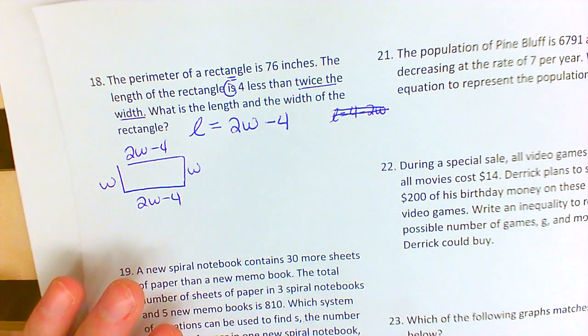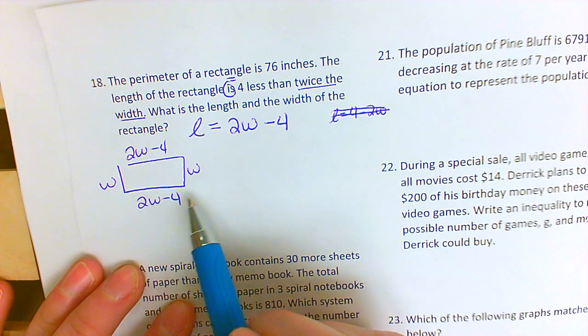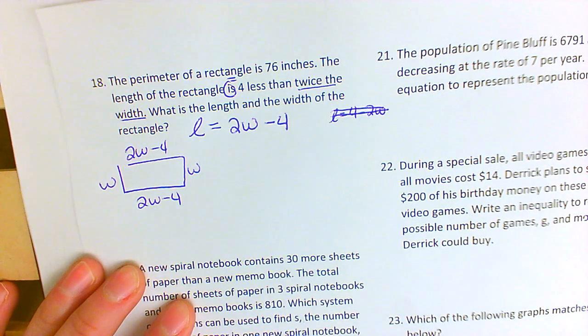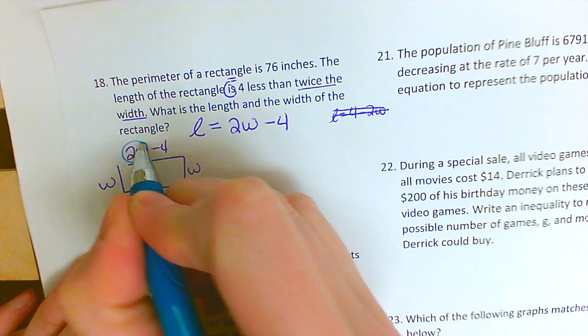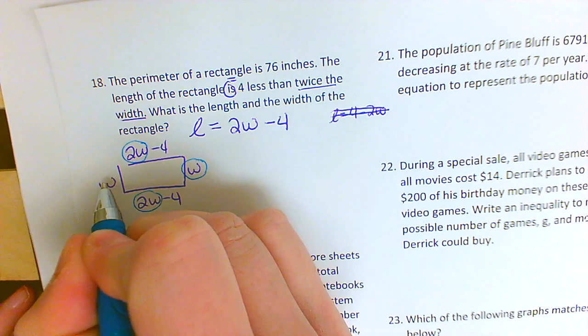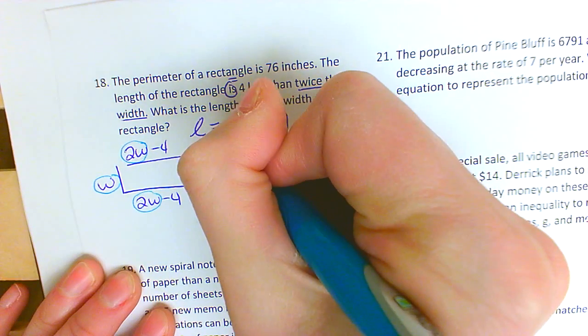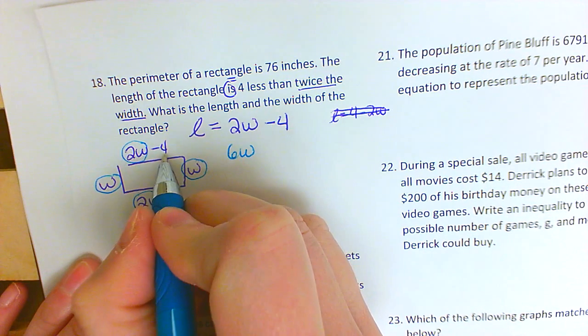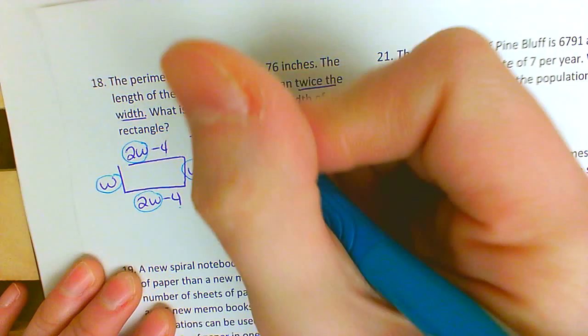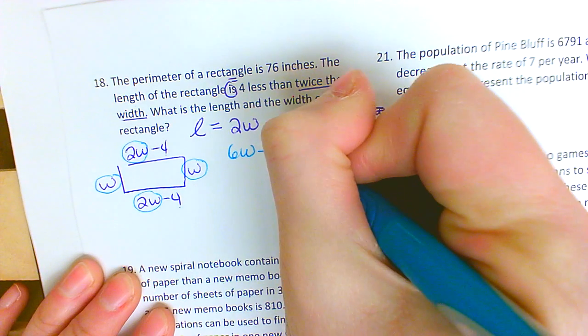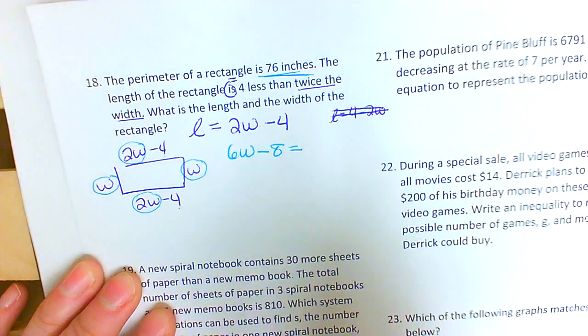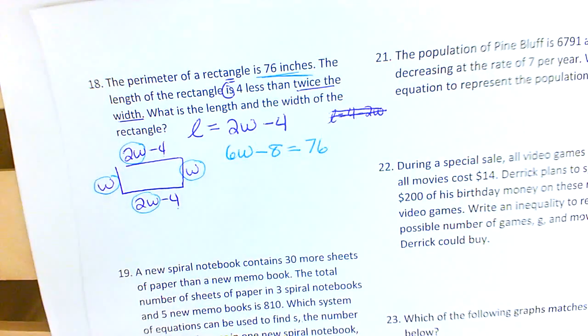So now I need to write the equation for my perimeter, which means that I'm adding up all these sides. That's going to create combining like terms problems. 2W's plus 1W plus 2W plus 1W gives me 6W's. If I have a negative 4 and another negative 4, now I have negative 8, and this is equal to that perimeter that they told me in the problem, 76 inches.